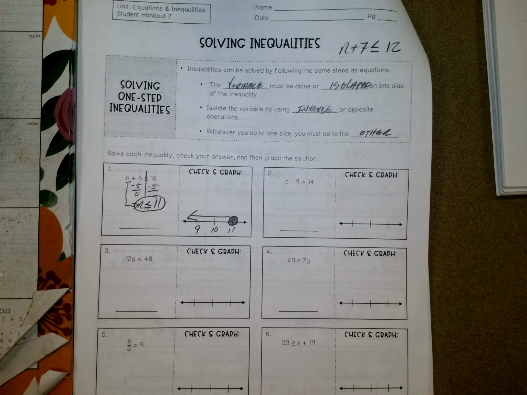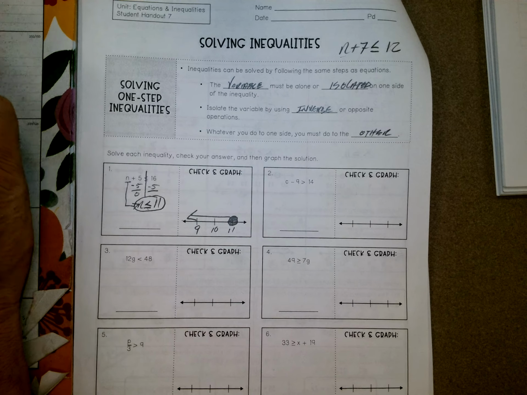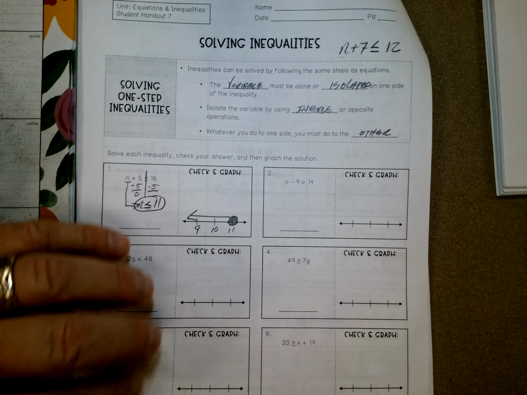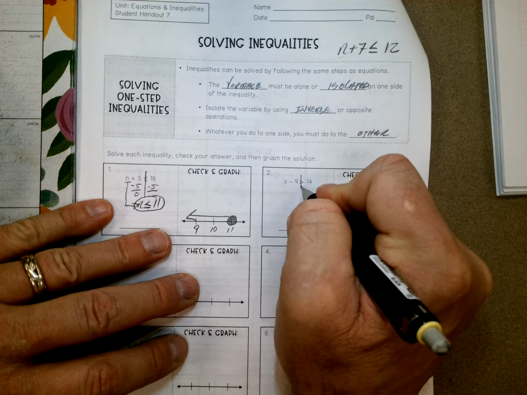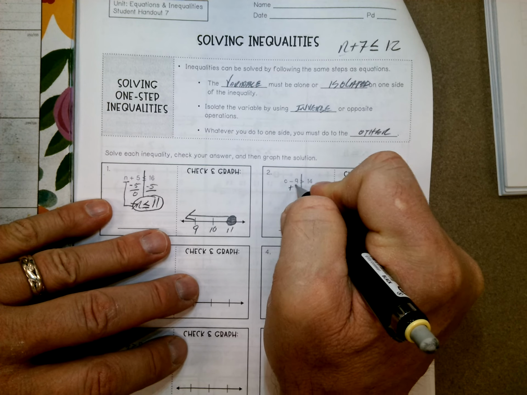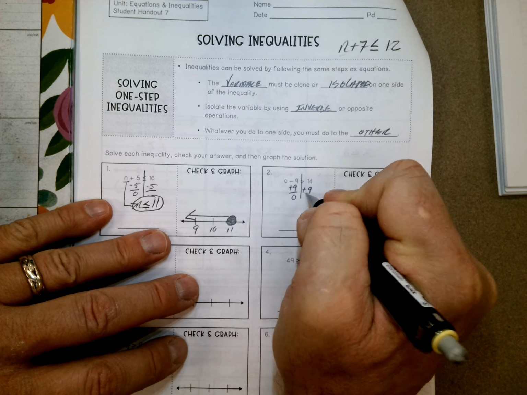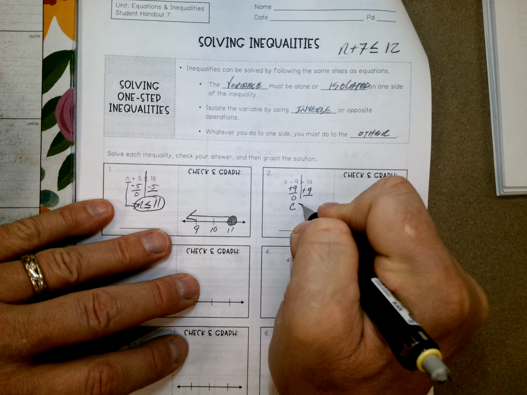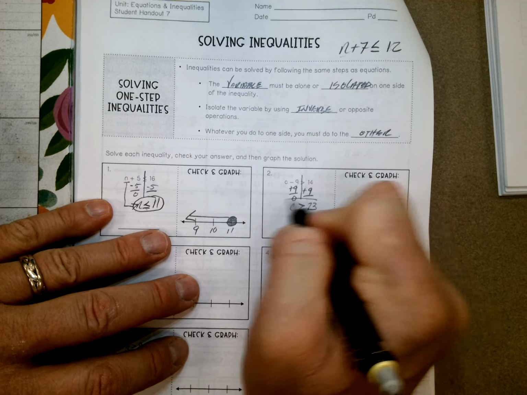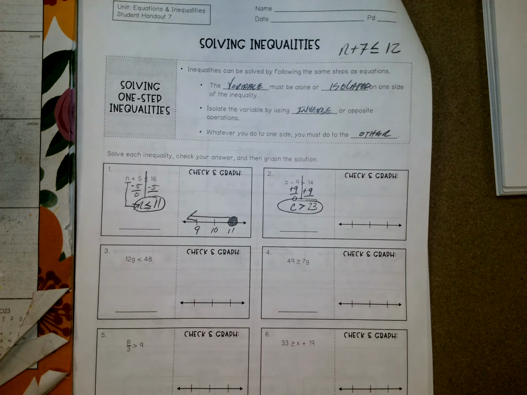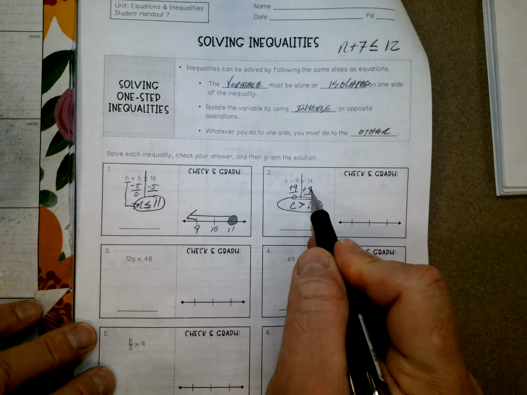Let's take a look at number 2. Number 2 reads c minus 9 is greater than 14. No problem. Same thing. Keep your balance beam. Do the inverse operation. c comes down. It's still greater than. 14 plus 9 is 23, and circle that. Okay. All I did was add 9 to both sides.